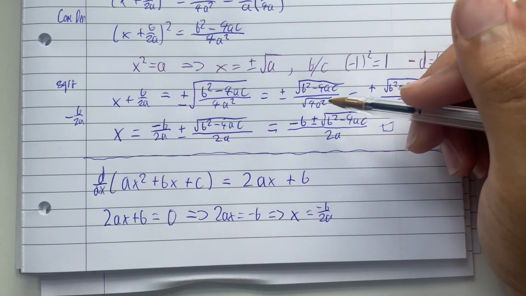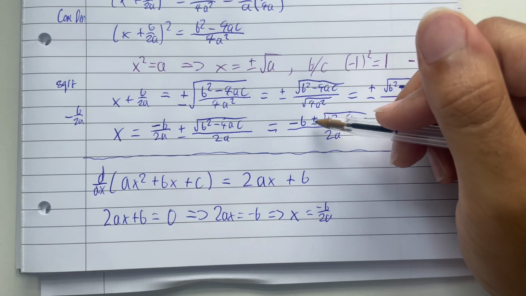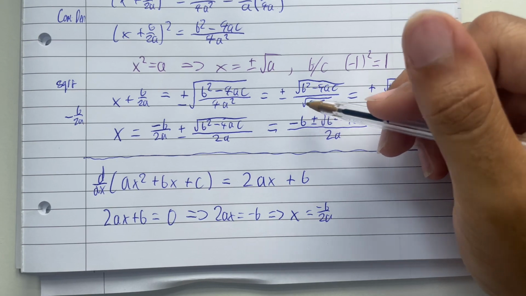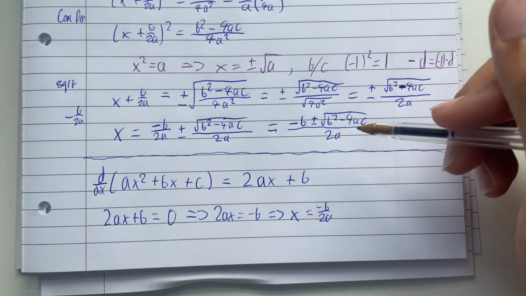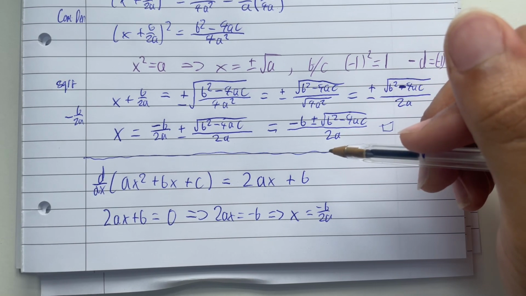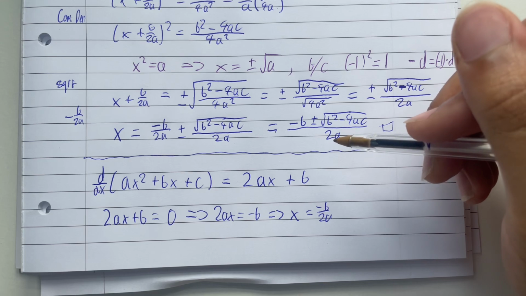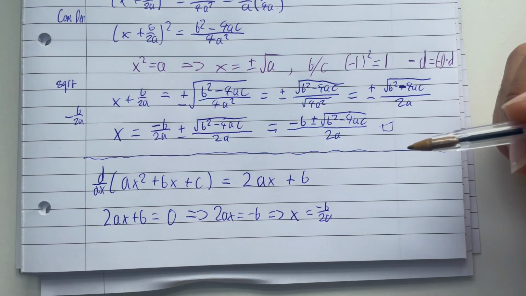Both roots are the same distance from the minimum or maximum as the other. Or you could say the minimum or maximum is in between both roots, which I just thought was a bit cool.